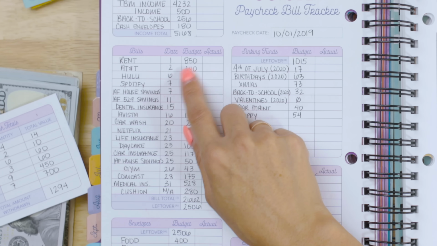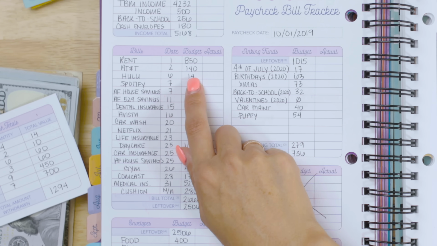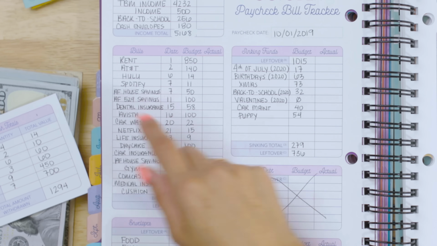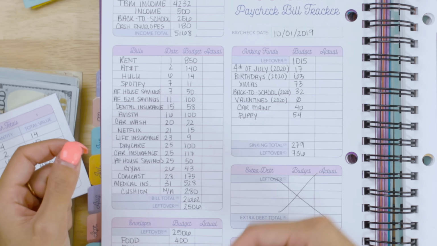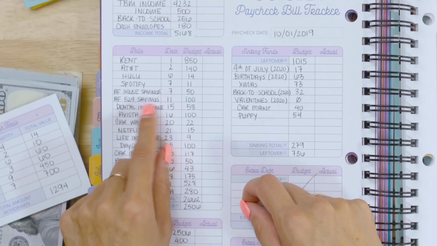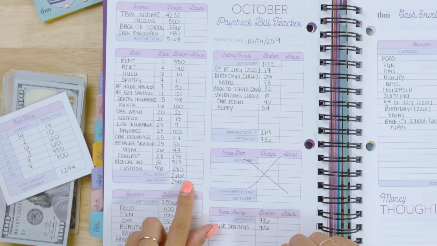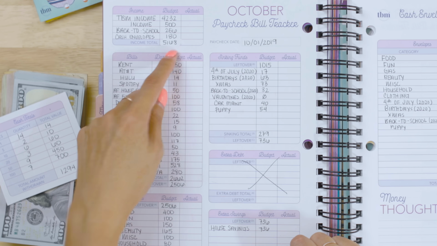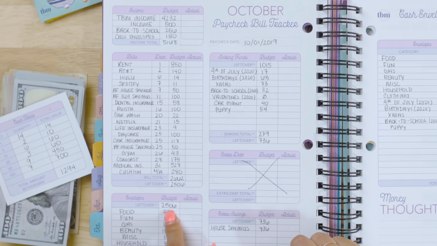So I have my rent, which is $850, and AT&T, which is my phone bill. I have also automatic savings contributions, things that happen automatically, like my house savings account and saving for my son's college fund. Those get pulled out of my checking account automatically every month, and those should be included in your regular bills. Same with minimum debt payments. Those should also be included in your bills as well. So all of my bills equal $2,662. If you subtract that from my budgeted income, I'm left with $2,506.